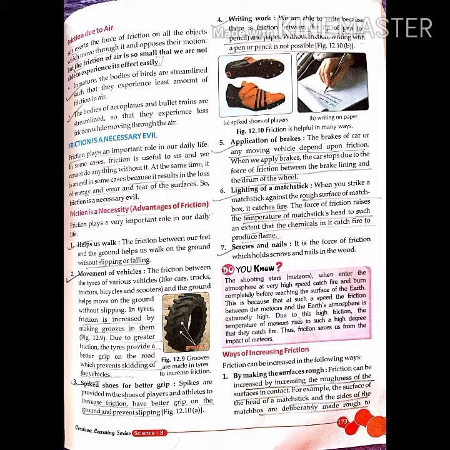So in nature, the bodies of birds are streamlined such that they experience the least amount of friction in air. Birds fly in the air, so their bodies are also streamlined, by which they feel very little friction while moving in the air. And aeroplanes and bullet trains also have streamlined bodies, so they experience less friction while moving in the air. So this is fluid friction, friction due to liquids and gases.